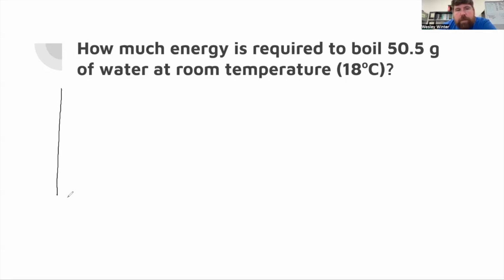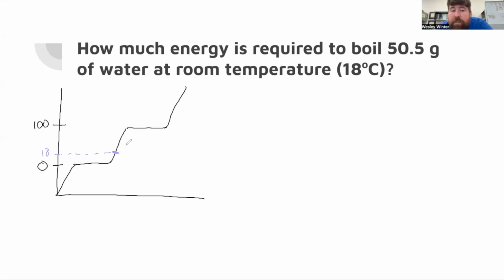So let's go ahead and set up our heat curve here. And we know this is for water. So up, flat, up, flat, up. We know this is for water, so it boils at 100 degrees Celsius and it freezes at 0 degrees Celsius. So room temperature, what state of matter is water? Well, it's going to be a liquid. It's right here in the middle. We'll go ahead and map that out here. It's 18 degrees Celsius. So what I first need to do is I need to add energy.